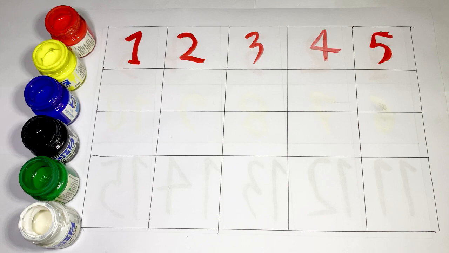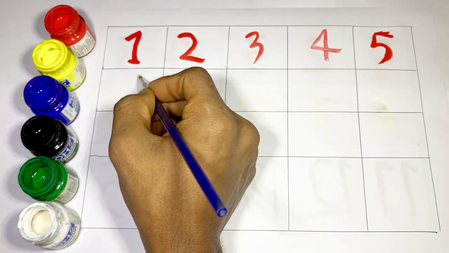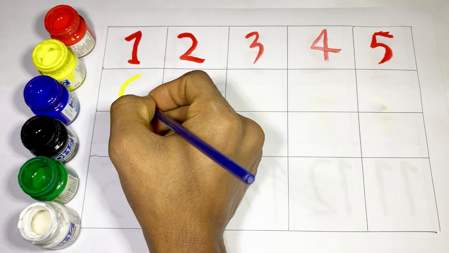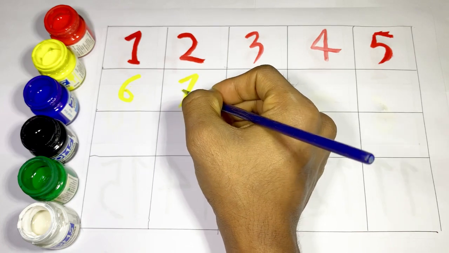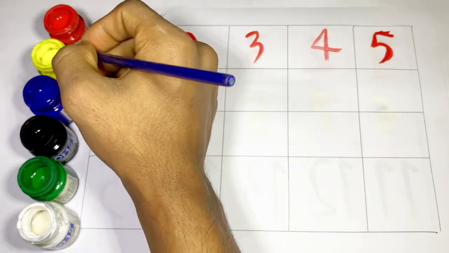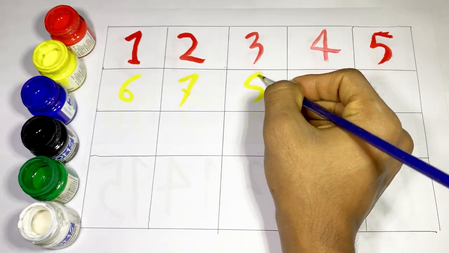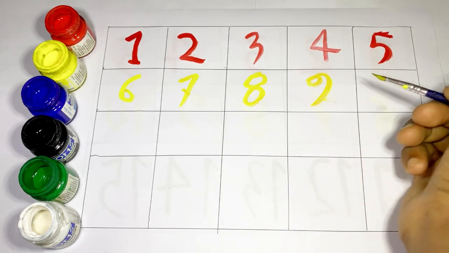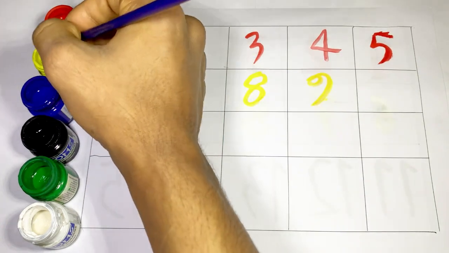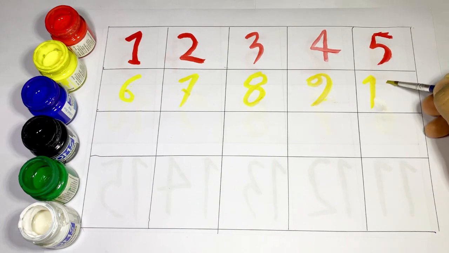It's number 6. The numbers of 6, and use yellow color. S I X, 6. 7, S E V E N, 7. Again use yellow color and draw 8, E I G H T, 8. 9, N I N E, 9. Kids, again use yellow color and draw 10. The numbers of 10.